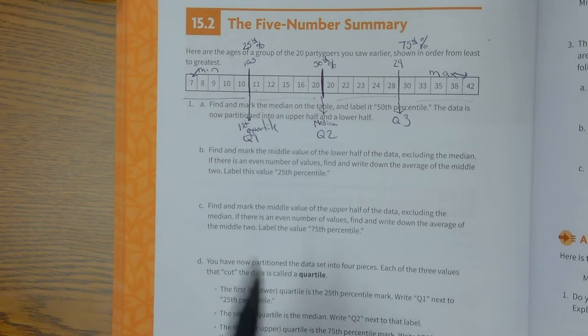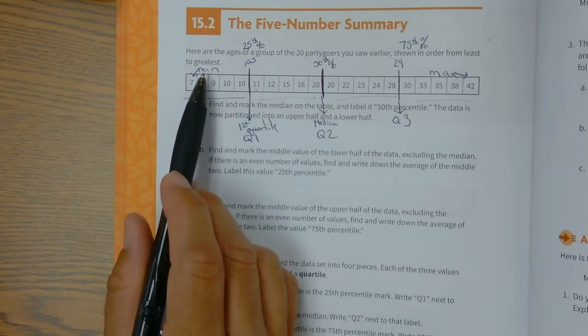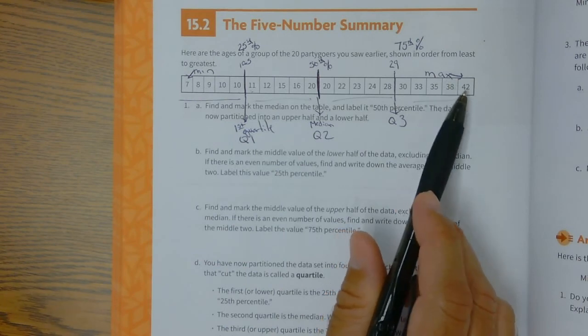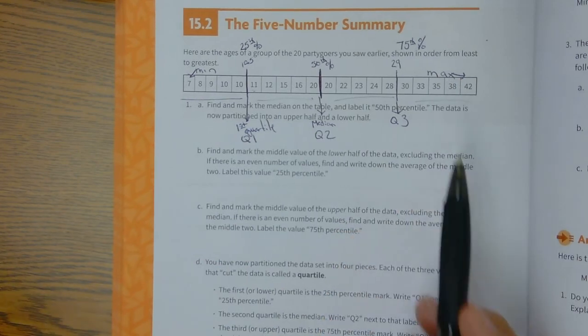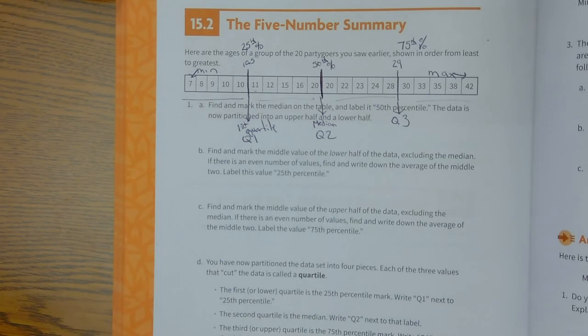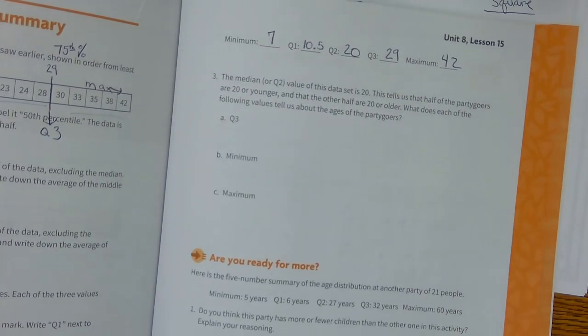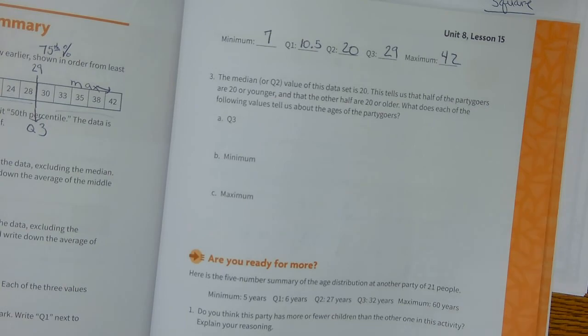The next thing we did is label the minimum numbers. So you're looking at the smallest number, which is 7, and the max number, the largest number, which is 42. And if you look over, this is on the top of that page. We wrote all these numbers in here to get that. Okay.